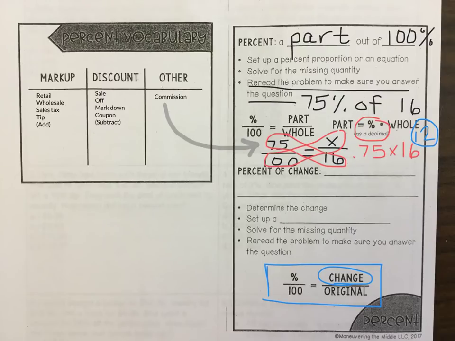Our example is going to be: you paid $9 for a $12 item. What is the percent discount?